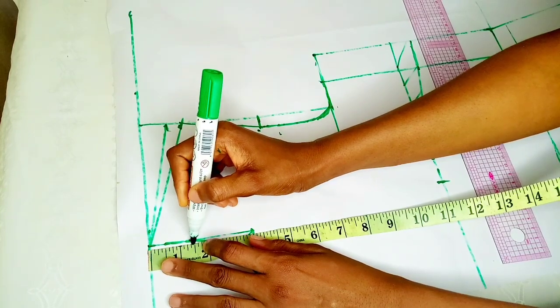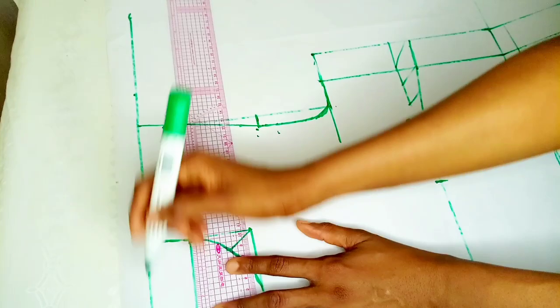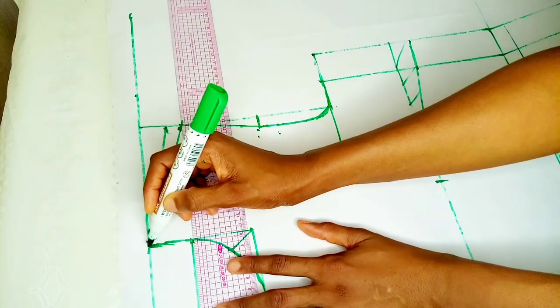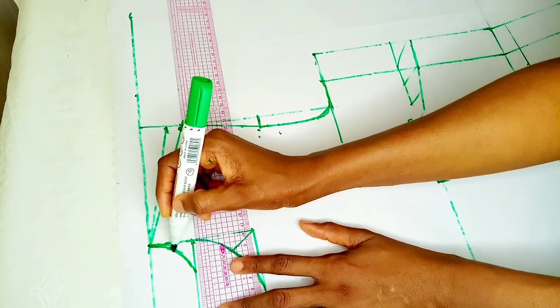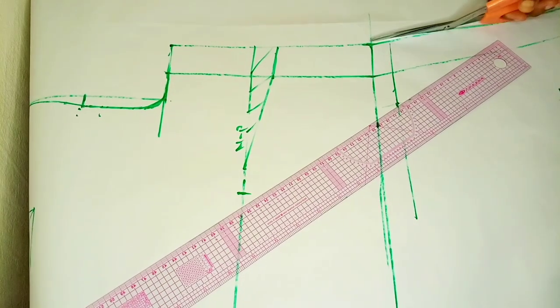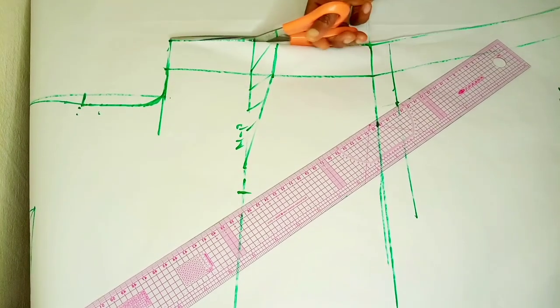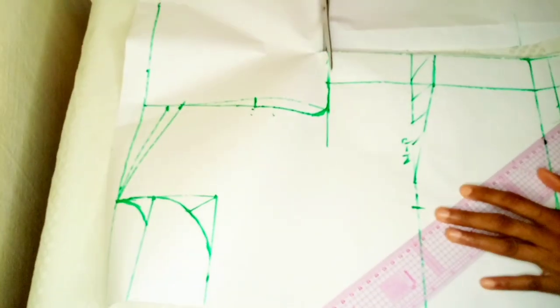You can skip this process. So now I'm taking the measurement for the neck depth for the front. For the back neck depth, you're going to do 1 instead of 1.5, the deepening of it. That's if you want the neckline. I keep emphasizing it because you want the neckline to be upward. So now we're done with that.